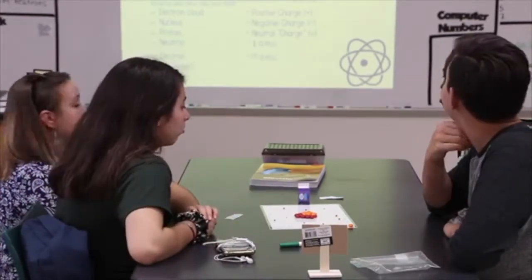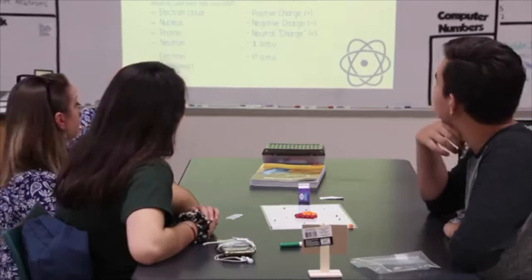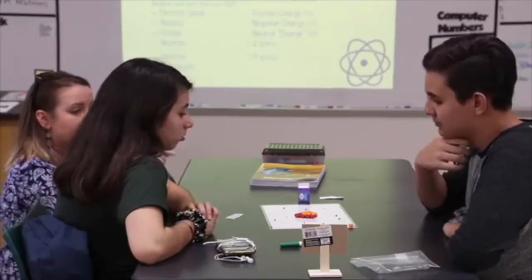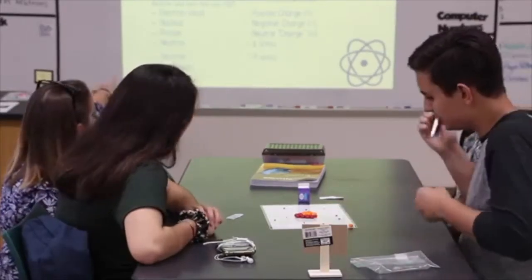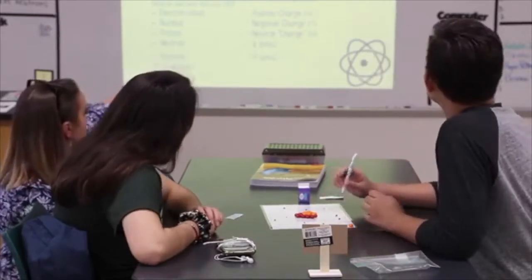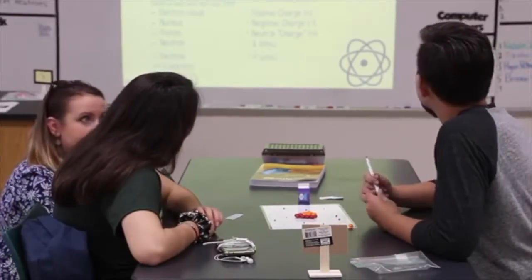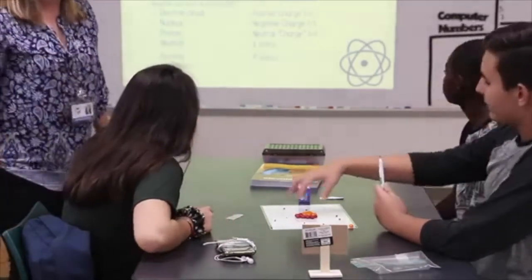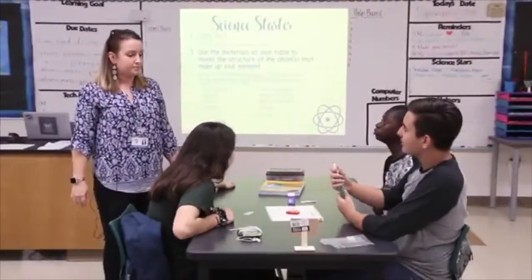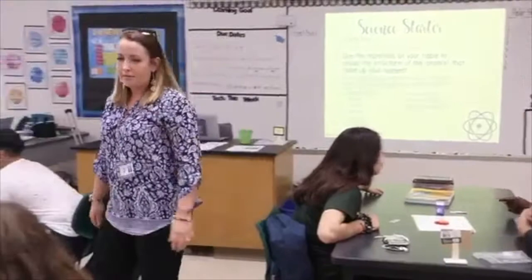Okay. So now step 3 is you're going to label with that dry erase marker all of these parts. So all of these things: electron cloud, nucleus, proton, neutron, electron, positive charge, negative charge, like all of the things.